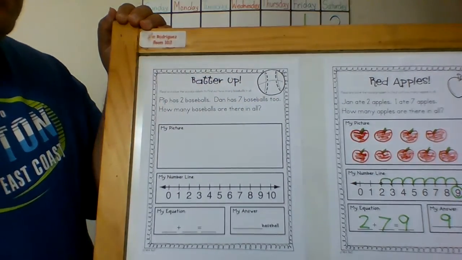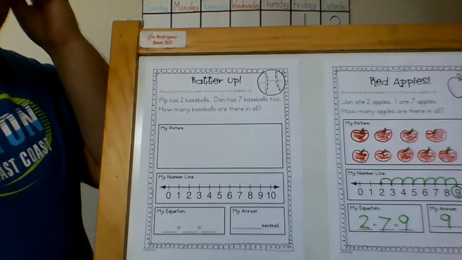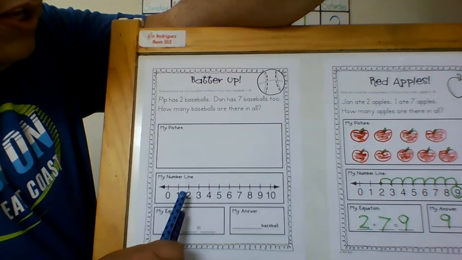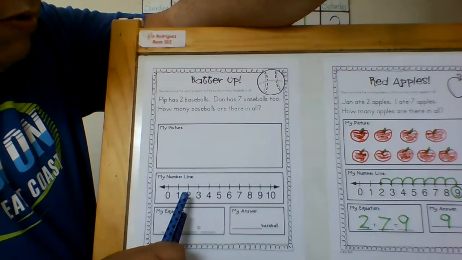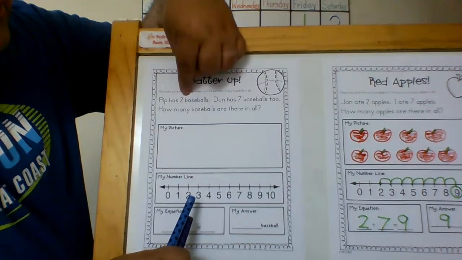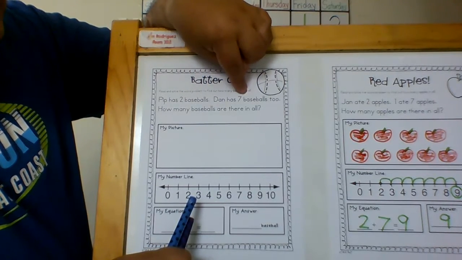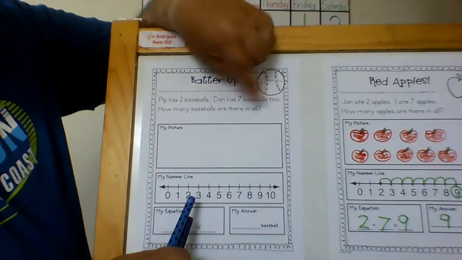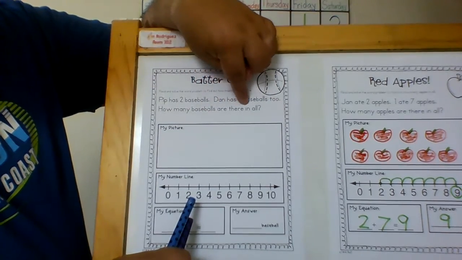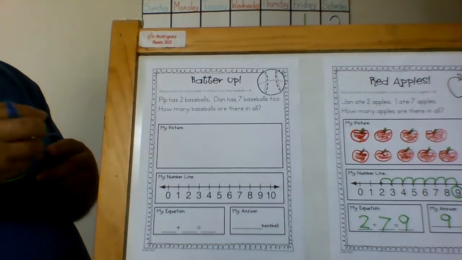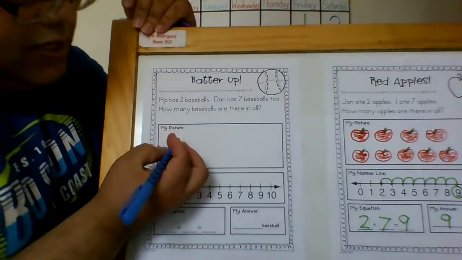So the title of this one says, Batter Up. Read and solve the math word problems to find how many baseballs in all. Pip has 2 baseballs. Dan has 7 baseballs too. How many baseballs are there in all? In all means we're adding. So, I'm not going to make a baseball look like a baseball.